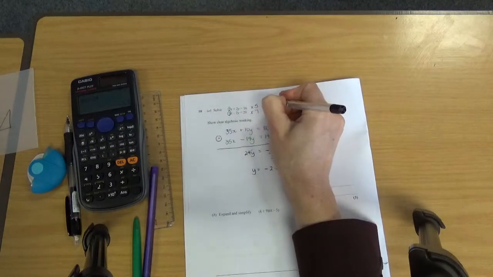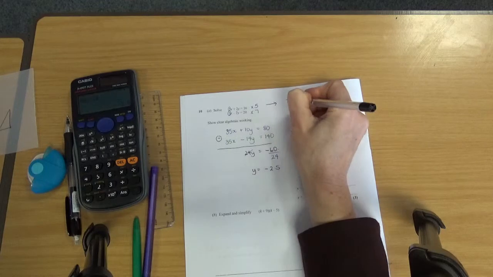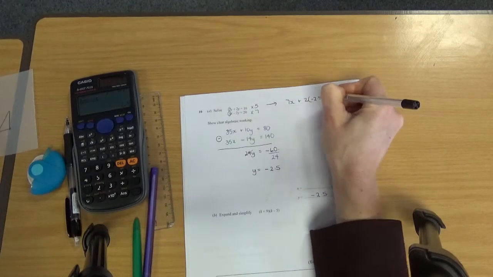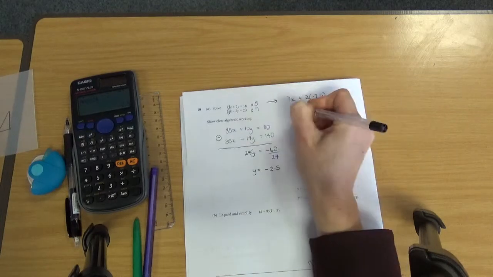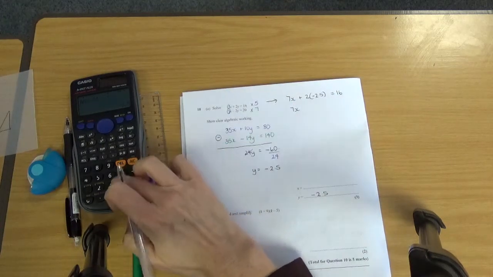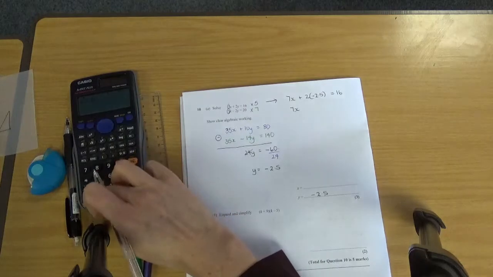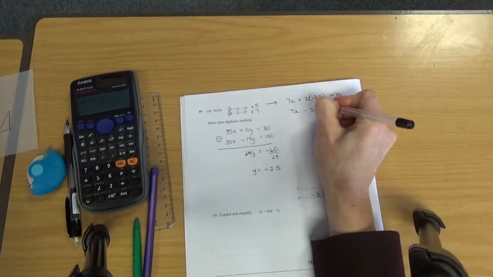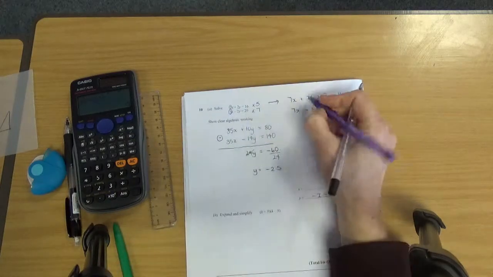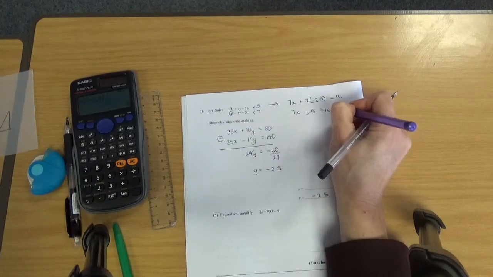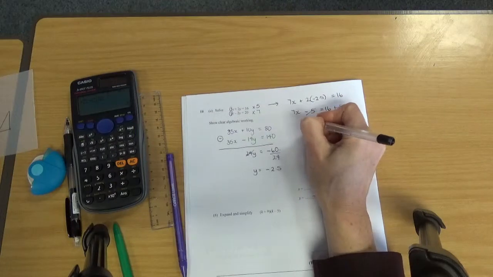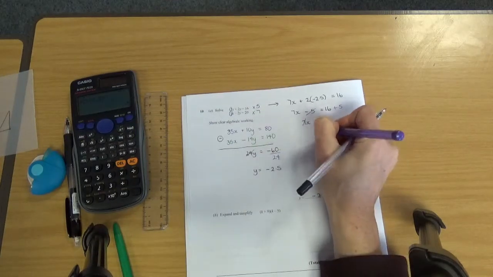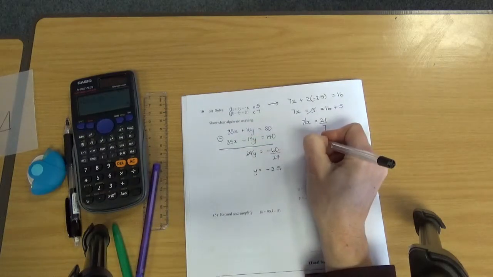Go back to the top equation. I've got 7x plus 2y, I now know is negative 2.5, equals 16. Positive 2 brackets negative 2.5 is negative 5. Opposite of subtract 5 is add 5. And the opposite of multiply is divide. So x equals 3.